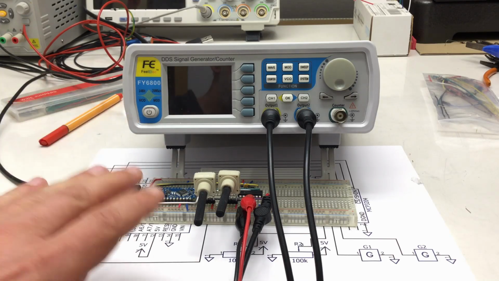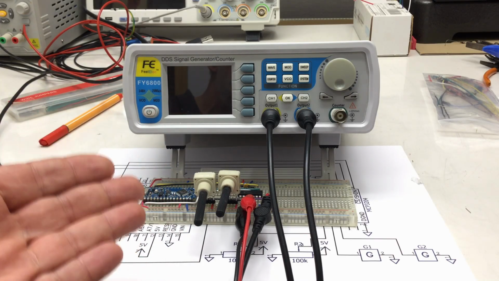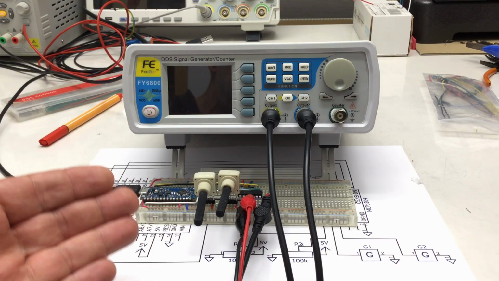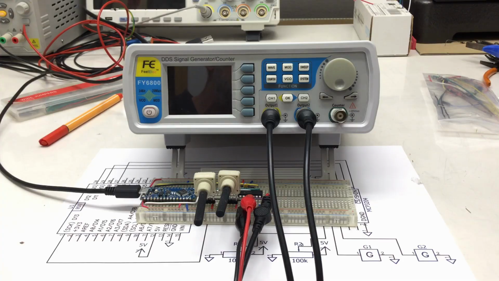Welcome back to the details about the MCP3008, respectively MCP320X family of analog to digital converters.